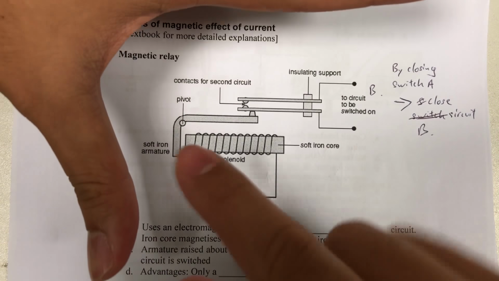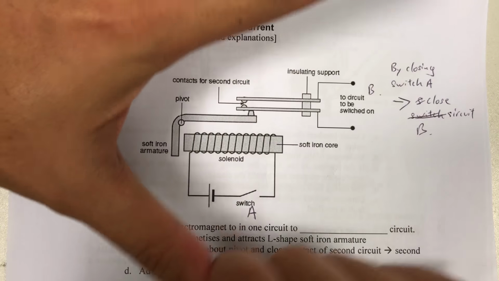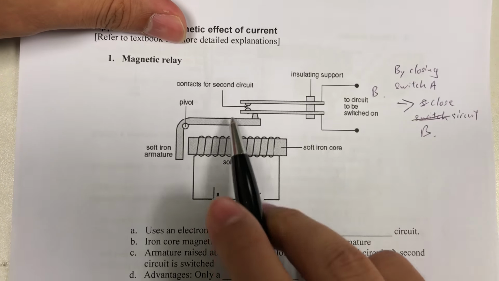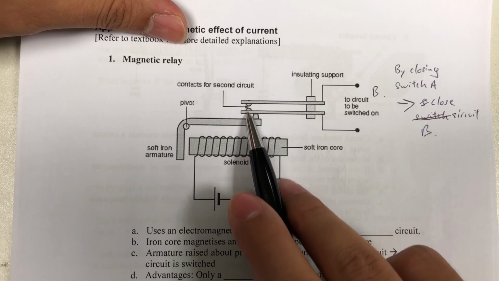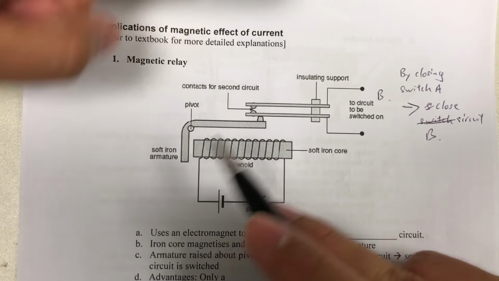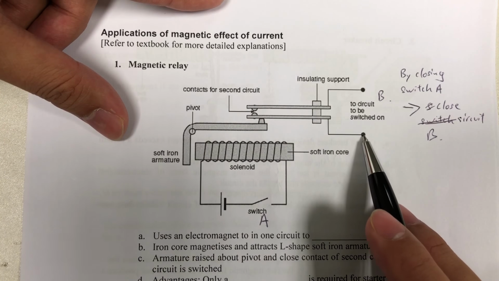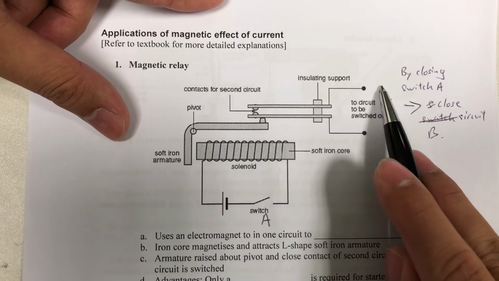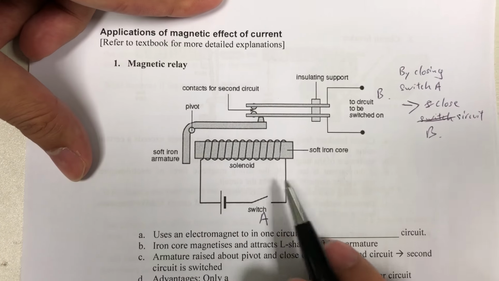Okay, so let's do the attraction. I'm pulling in. You notice that my index finger gets pushed up. It's going to push this aperture, this contact over here, causing the two contacts to come into contact with each other. And because of that, the current in this switch circuit B can now flow through the contact and go to the other side. So this is how this magnetic relay works.